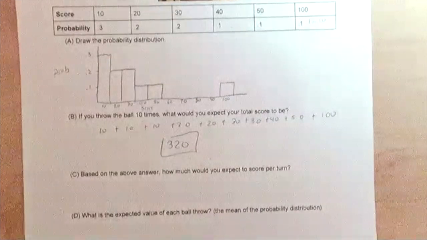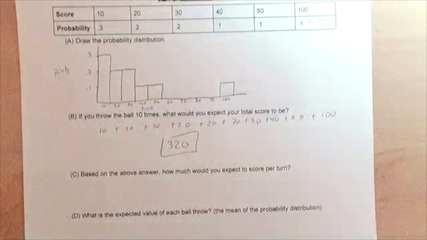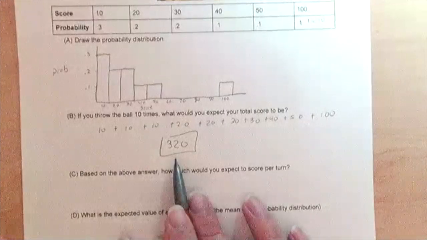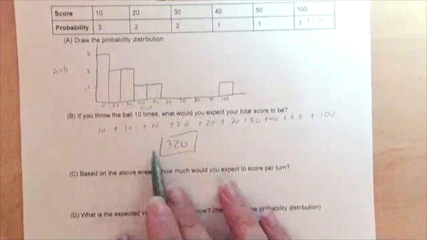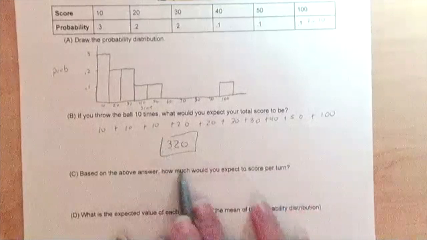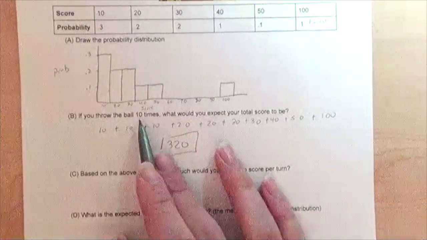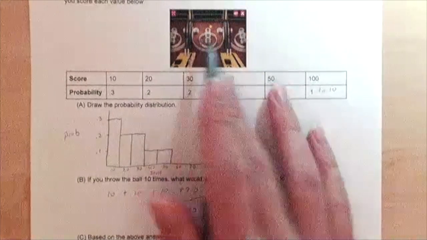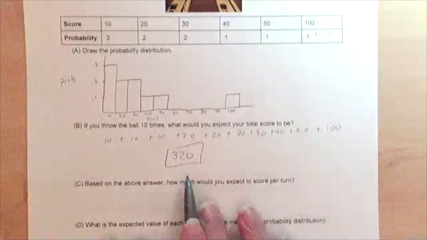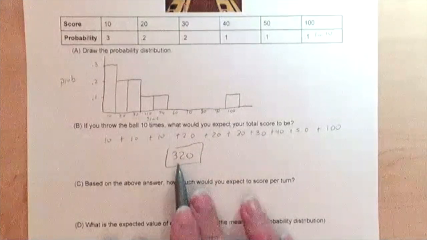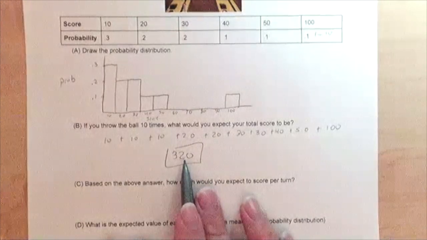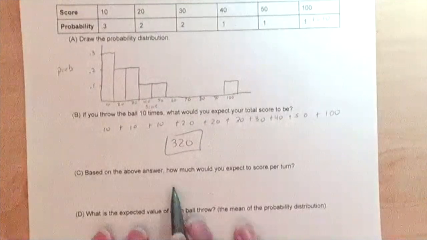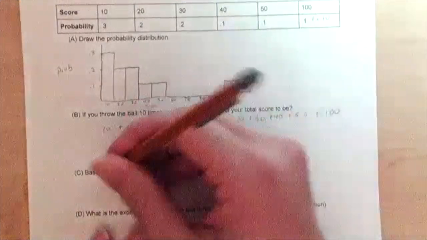For C, it says based on the answer above, how much would you expect to score per turn? Okay, so this is where we're going to start to get to the actual formula for this. But our expected roll is 320 if we throw the ball 10 times, right? So we throw it 10 times and we'd expect our total score to be 320. So if we know that in 10 times we expect 320, how much do we expect in a single turn? That would just be 320 divided by 10, right?